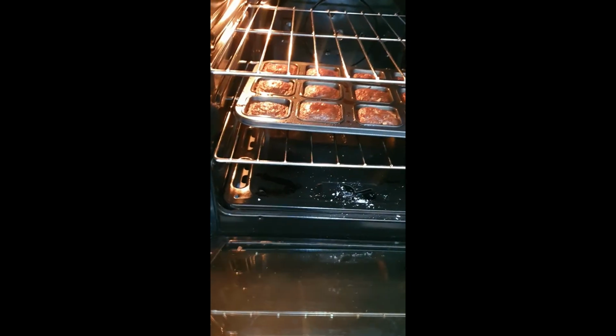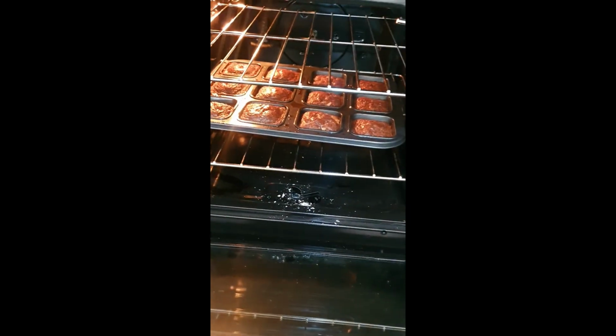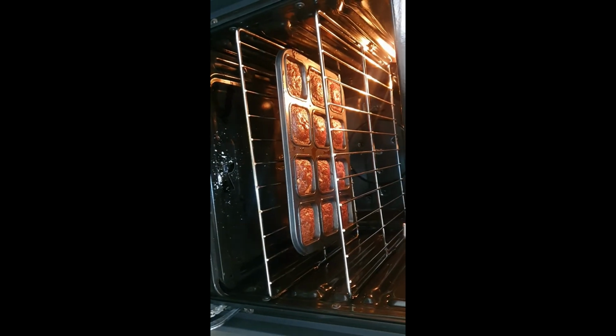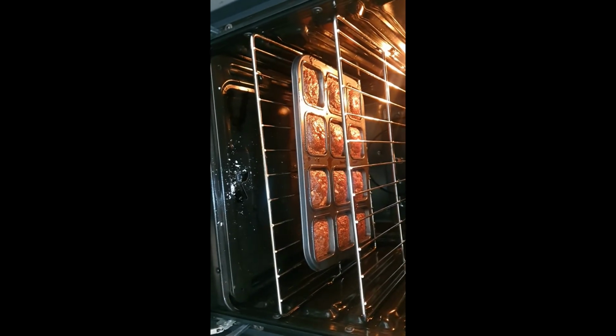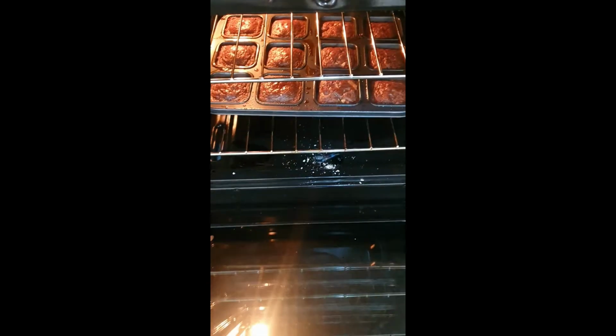and see if they lost their shine already. And it looks like, I don't know, how do they lose their shine? I think some of it are a little bit shiny still. Okay. Well, I think we're gonna go for it. I'm gonna remove it. I'm just gonna get a pot holder.